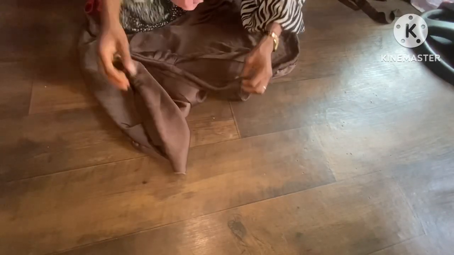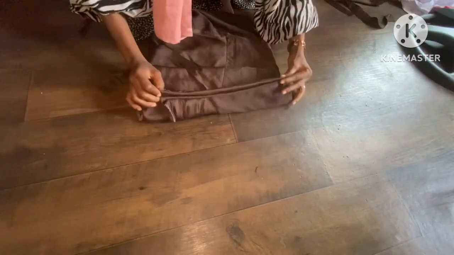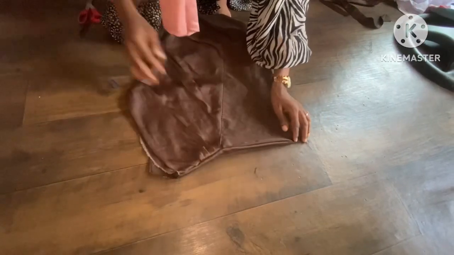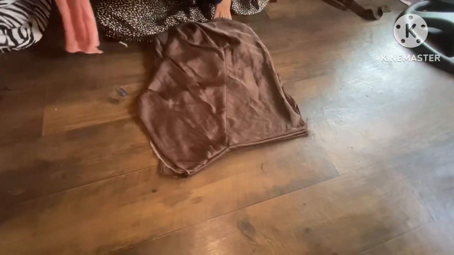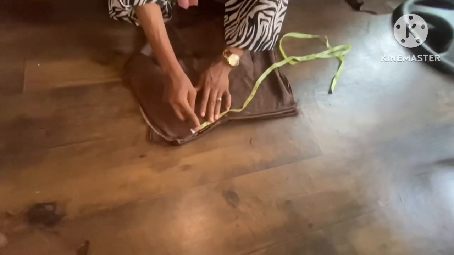Then the next thing here is to cut out our keyhole. Before you can cut the keyhole, you have to fold this into 2, and this is what I'm doing. You fold your kaftan into 2 this way. Then you take your necessary measurements for the keyhole. So the measurements I'm taking here are not constant. You can make your keyhole smaller. You can make it wider.